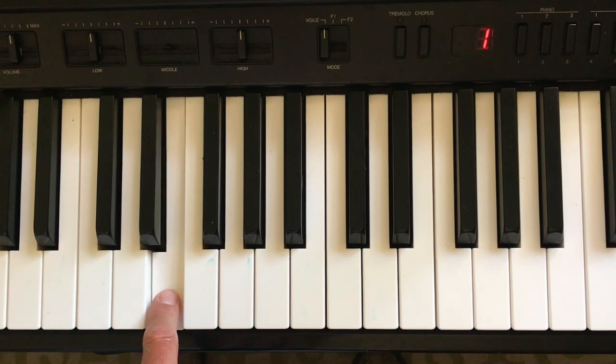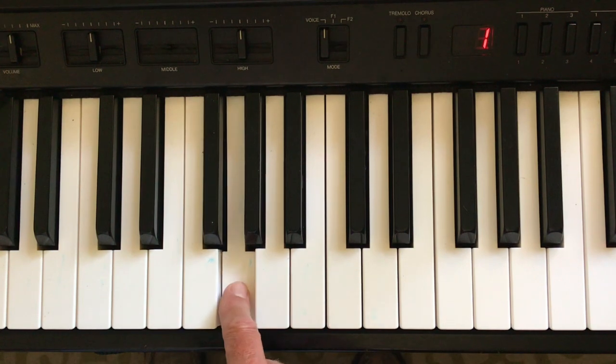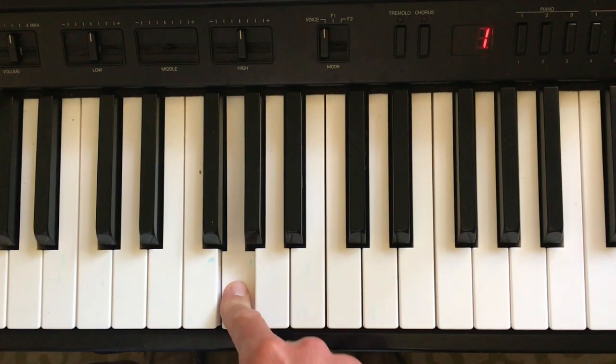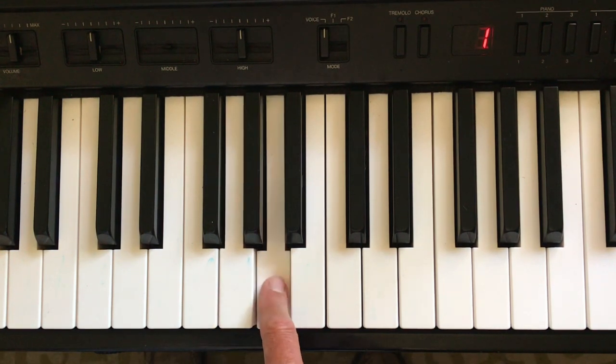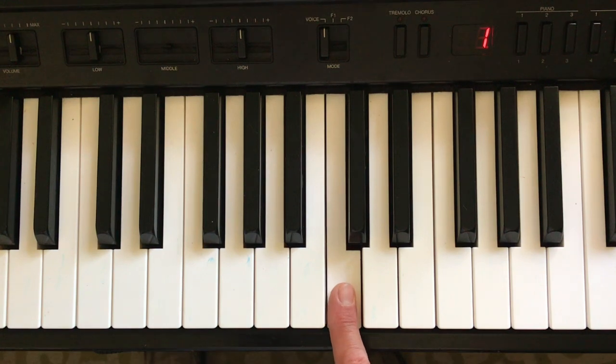And then we should have E, F, G, and remember there's no H. So here's where we have to start over and go back to A, B, and C. So I'm going to do that one more time.